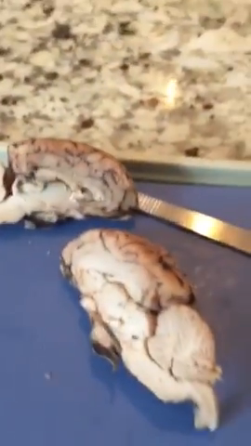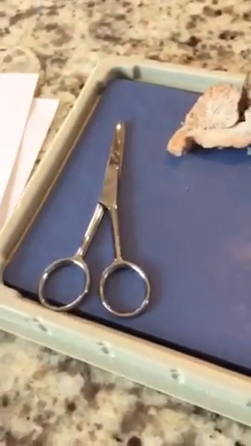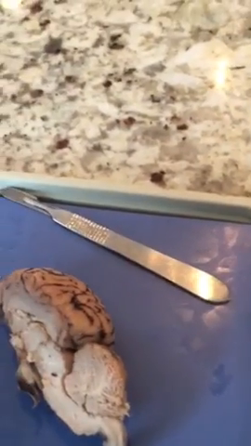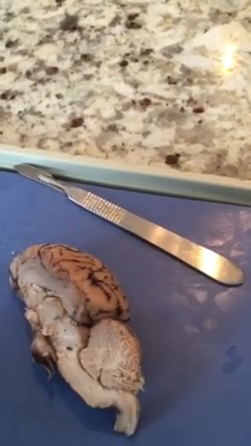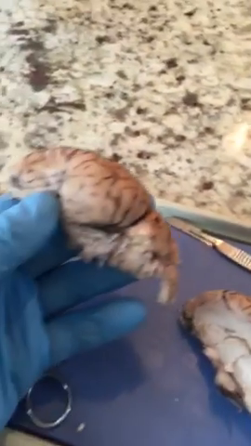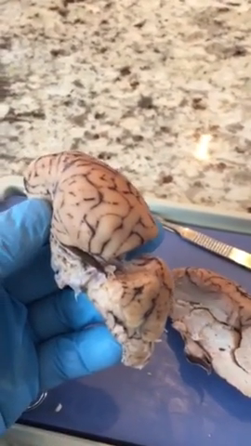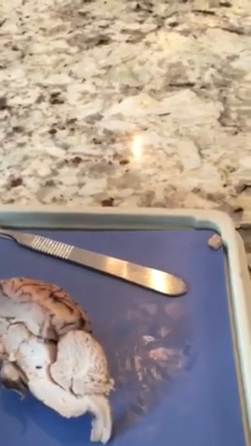Going back to, oh, this is going to drive me nuts. The nerves of the trochlear, the trigeminal, and the abducens.